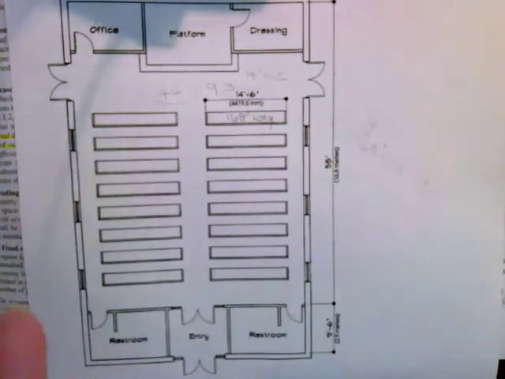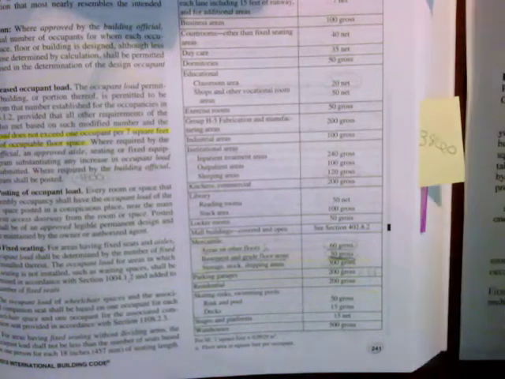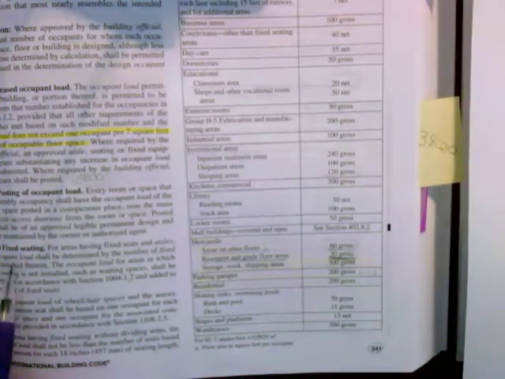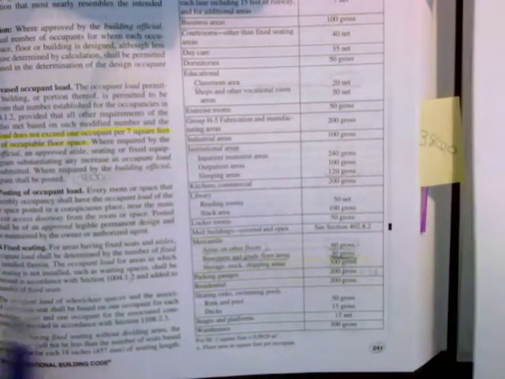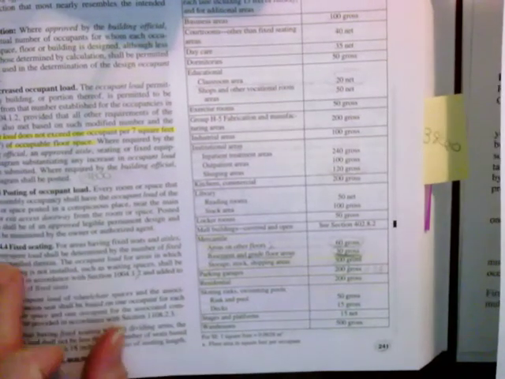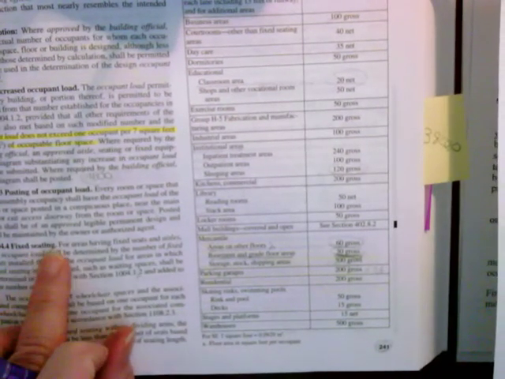Well, it says look at table 104, but it doesn't say anything about churches, so how do you go about looking? This is all fixed seating. So I'm going to look on the same page down at the bottom, and it says fixed seating.